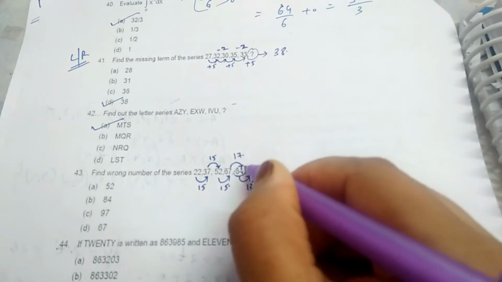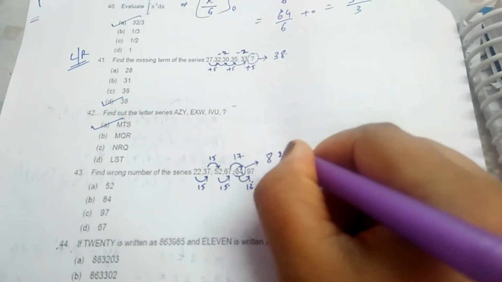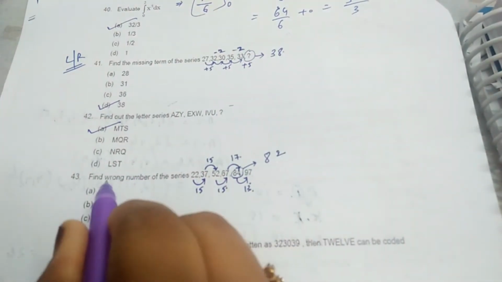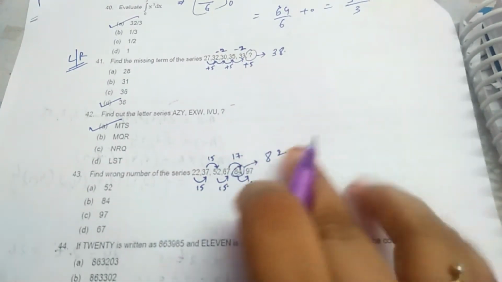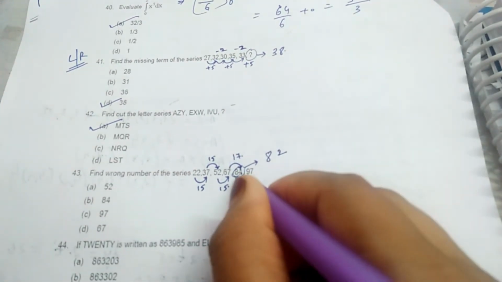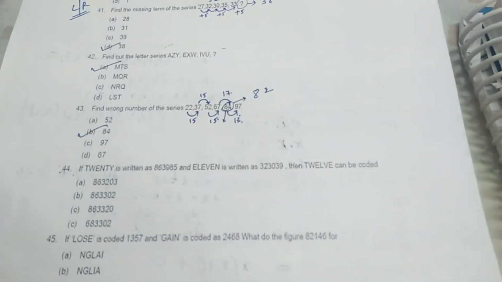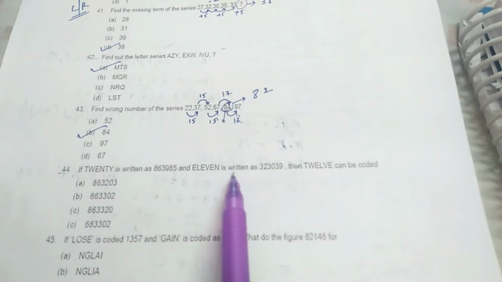So what can be done? This 84 is wrongly placed here. It should have been 82. So concentrate on the question, okay? It's asking for the wrong number. We have to find what is the wrong number in this. So we don't need to search for 82. The wrong number is 84. Okay, option B.